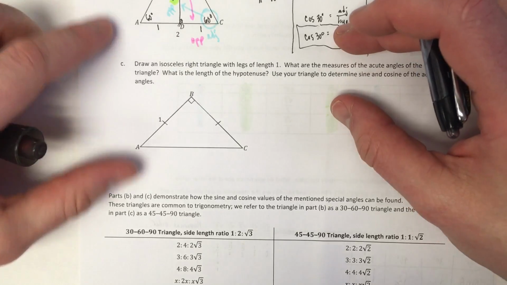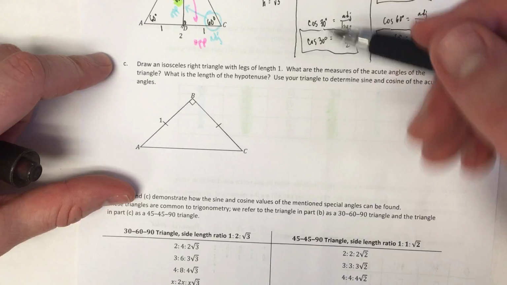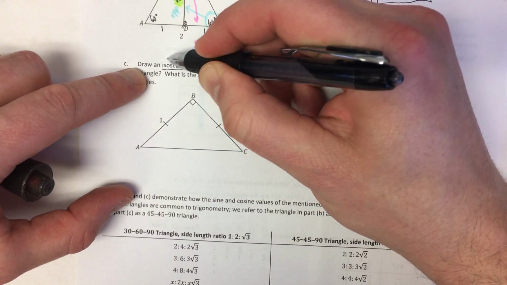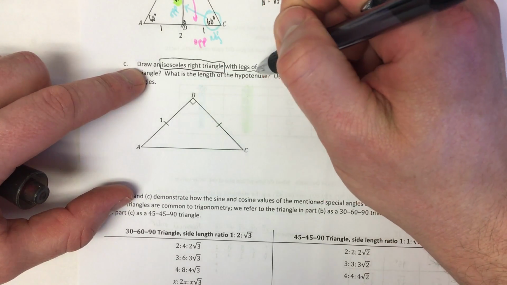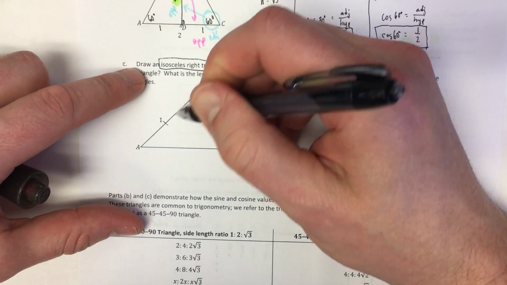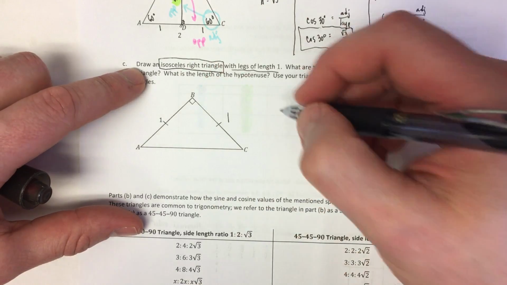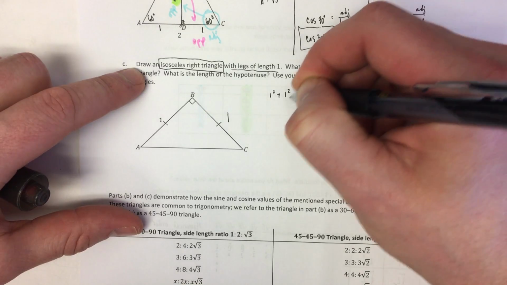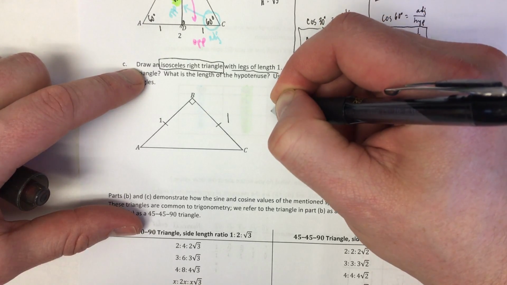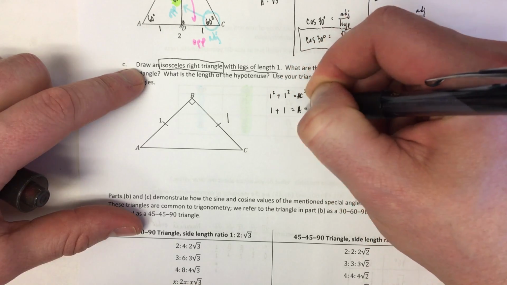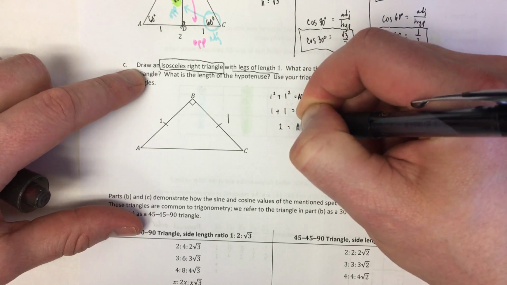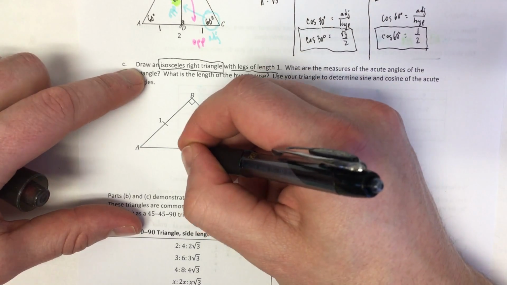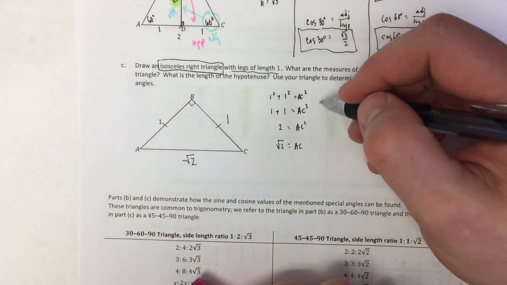As we continue on, the next problem kind of indicates the 45-degree angle. So what I have here is an isosceles right triangle. So that's really important. What does that tell me with legs length 1? Is that this side is 1, that side is 1. Again, you have to use Pythagorean theorem to figure out the hypotenuse this time. And so 1 plus 1 equals AC squared, 2 equals AC squared, and square root of 2 equals AC. So this is square root of 2. Now how does this help me?